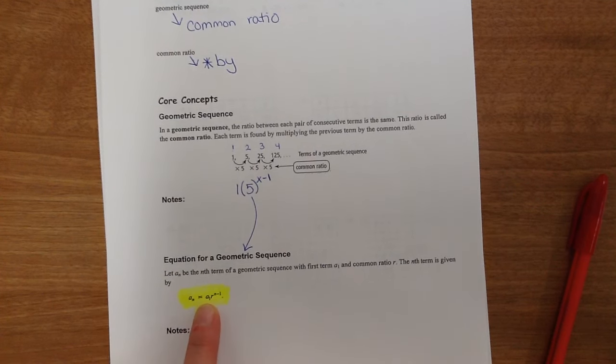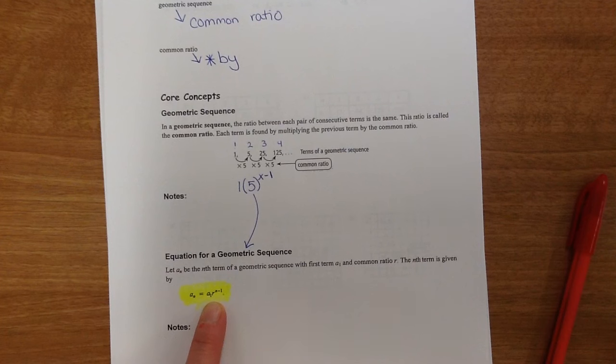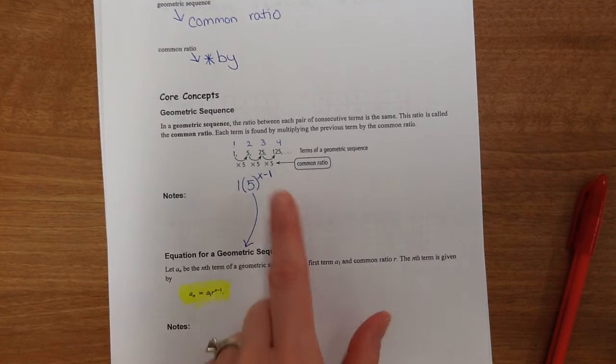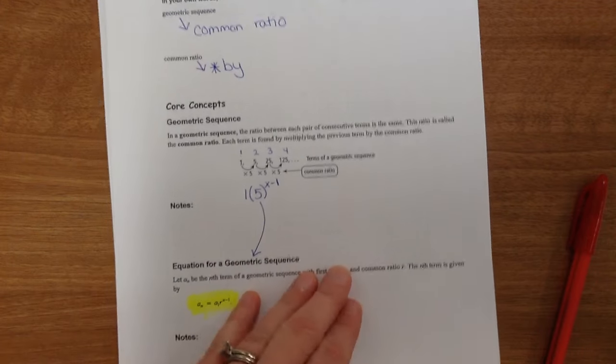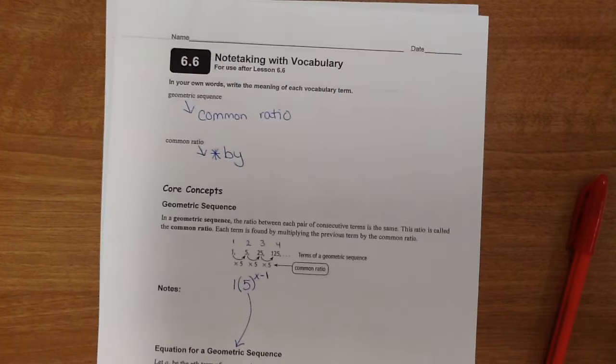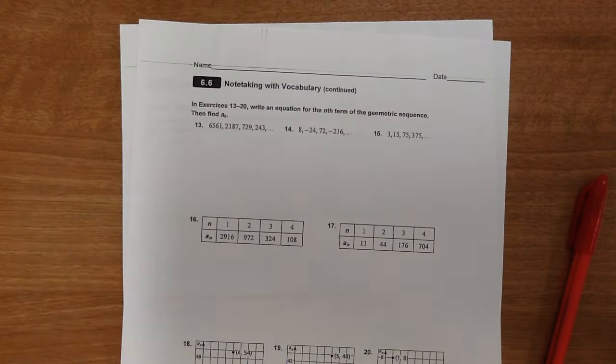So just remember, a sub 1 is the first number in the pattern, r is your ratio or the multiplier, and then n is what you're trying to predict. Or sometimes I use x. You can use whatever letter you want. Okay? All right, so let's go to some examples here.